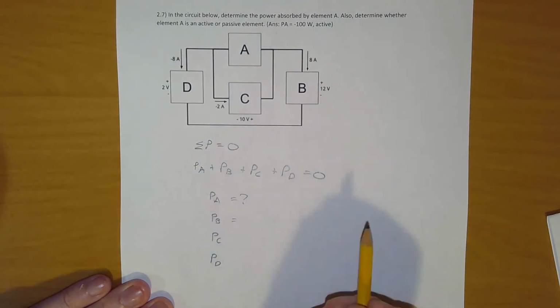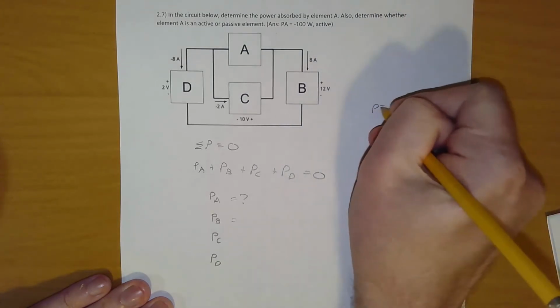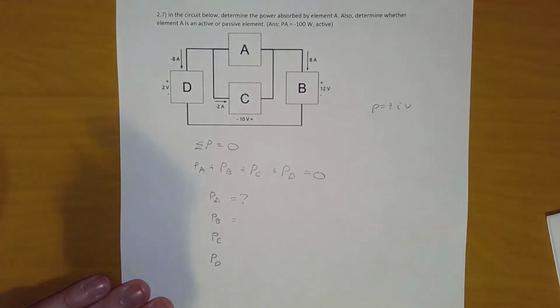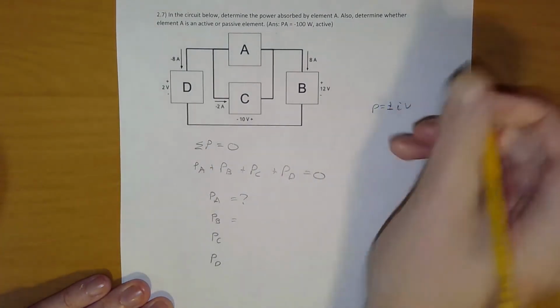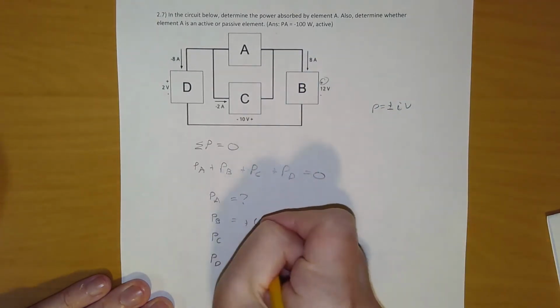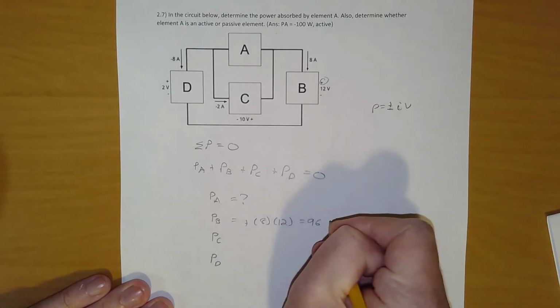Power through B, so again, we're going to be using power equal to plus or minus IV. The plus or minus is just to tell us to get the sign as we go through there. So the arrow picks up the positive sign. Our current is 8. Our voltage is 12. That's going to give us 96 watts.